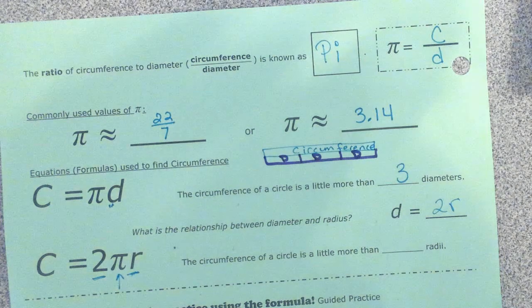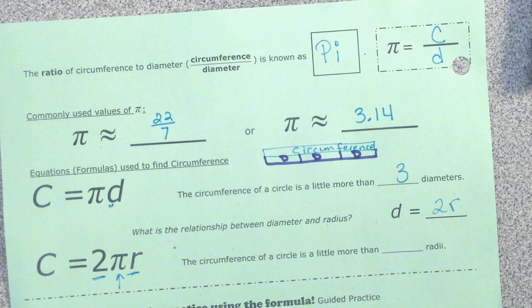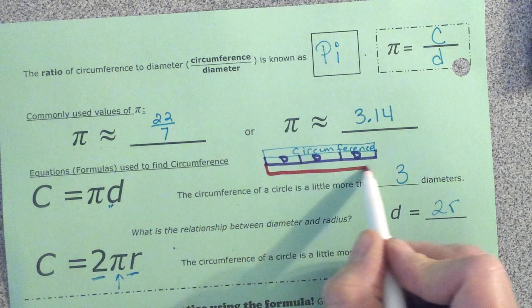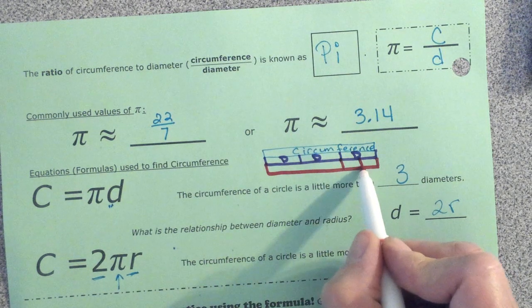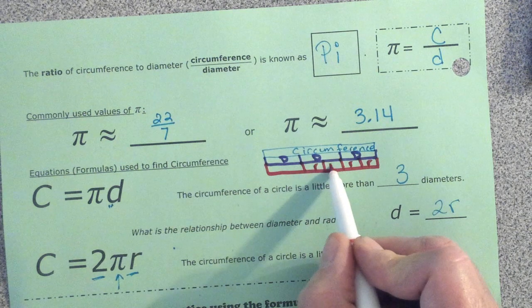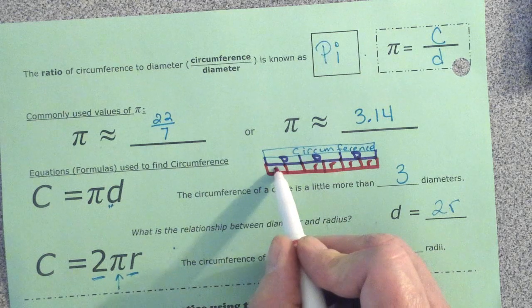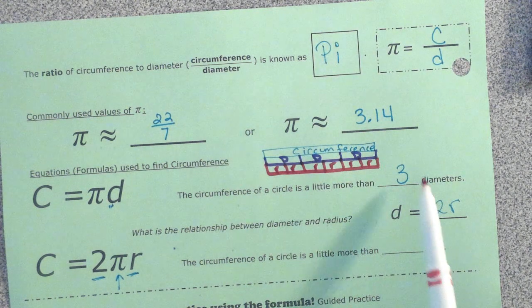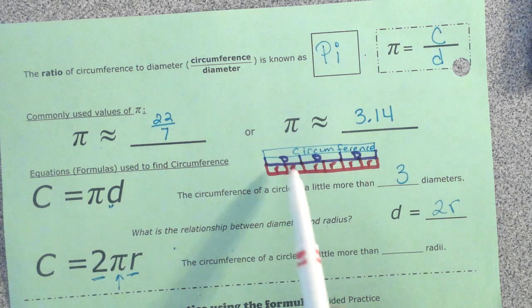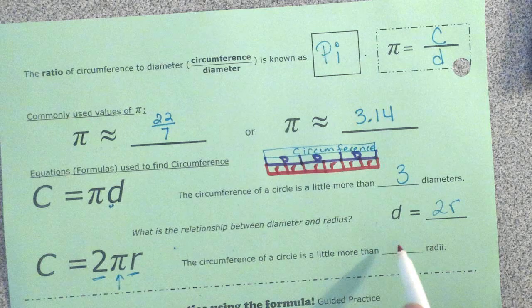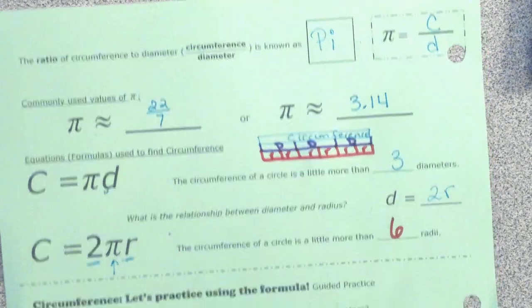Then in every single diameter, you would get 2 radius. So in the entire circumference, there's about 3 diameters, and about 1, 2, 3, 4, 5, 6 of the radii.